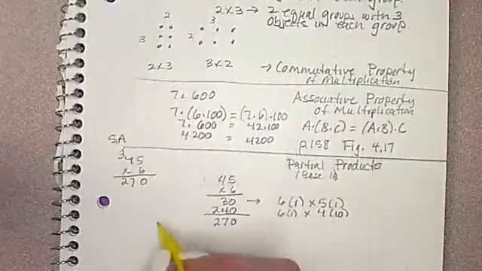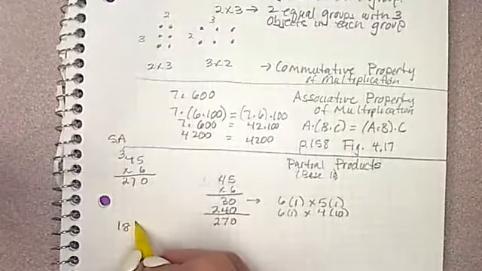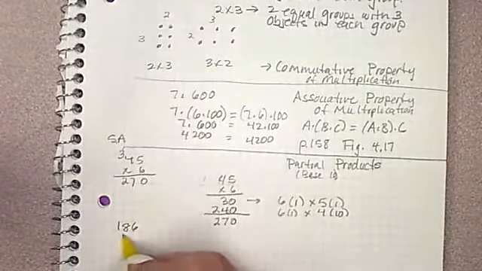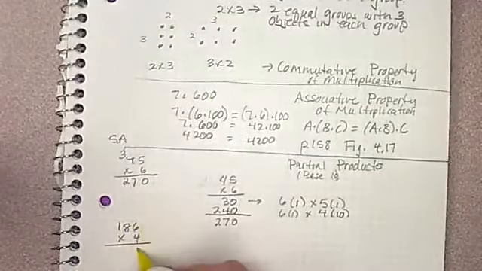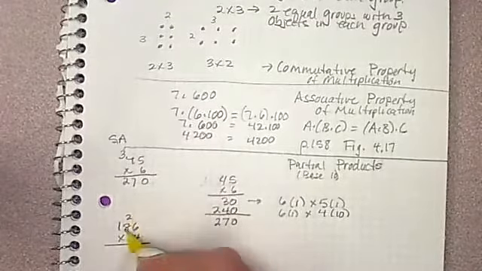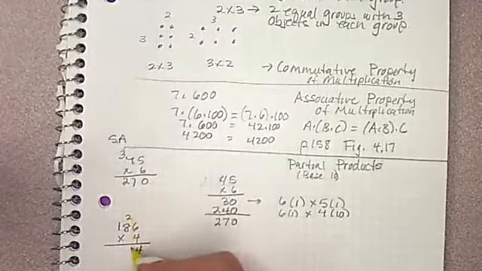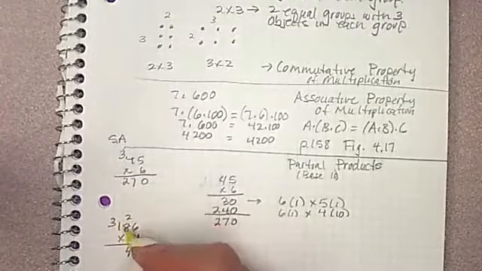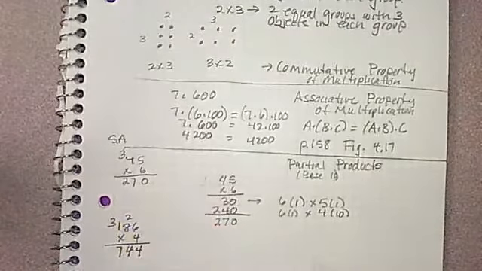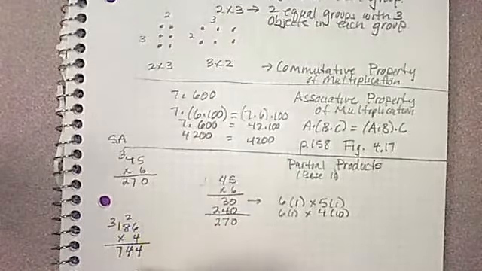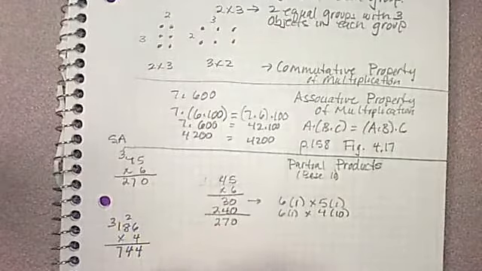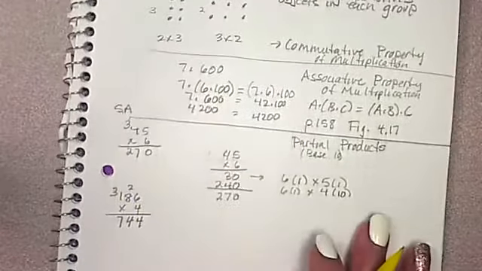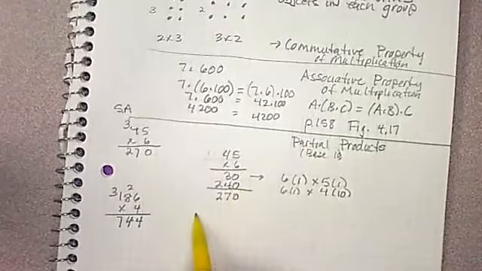Okay, let's try another one. So let's do the standard algorithm for 186 times, let's just do times 4. Okay, so 24, so we carry our tens, 32, 34, so we carry our hundreds, 744. All right, now, again, some students do really well with this. Some students get confused with the multiplying and the carrying and the place value when you have to put a 0 as a place value, right? So let's take a look at that over here if we do partial products.